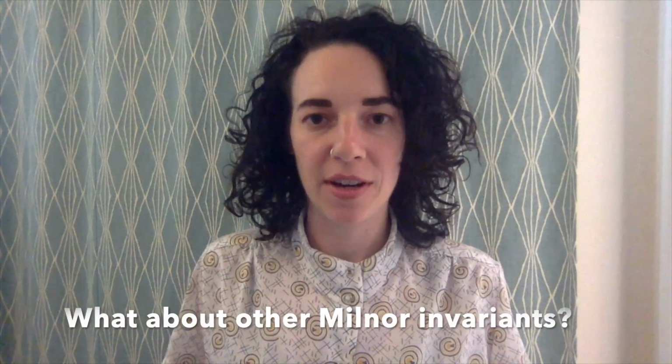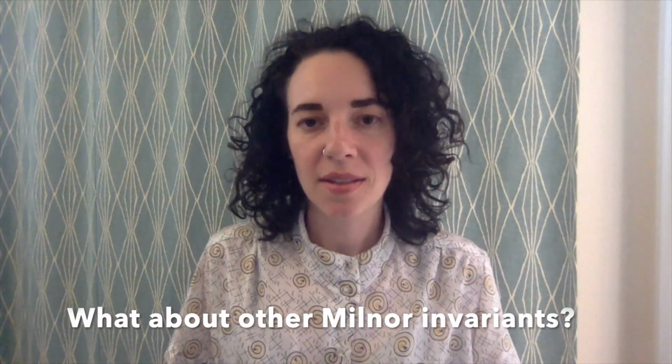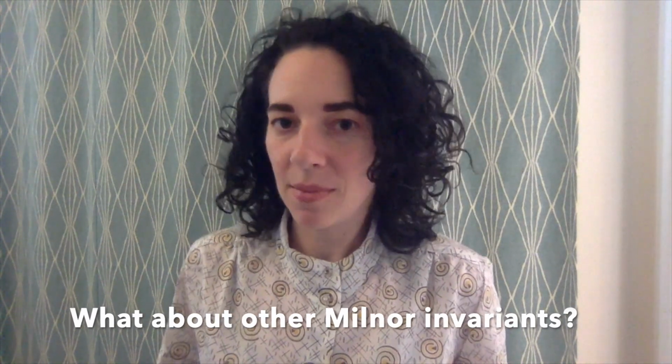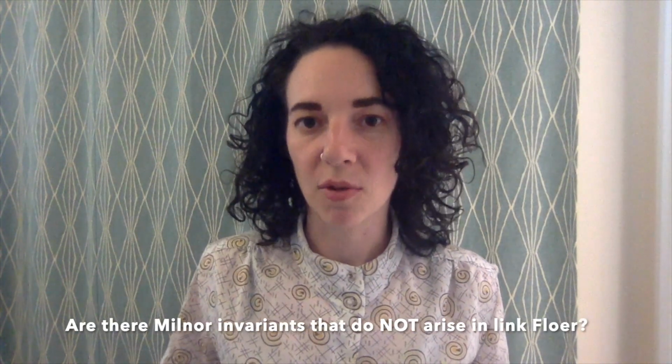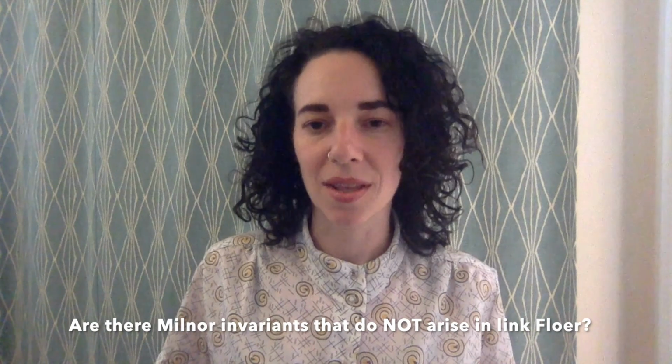So I'd like to close by posing a couple more related questions. First, can we find other Milnor invariants in the link-Floer complex? The Sato-Levine invariant and the triple linking number are not the only high-order linking numbers out there, so what about the other ones, particularly if we take links that have many components? And then a related question is, are there Milnor invariants that we cannot find in the link-Floer complex, and how would we go about doing that?